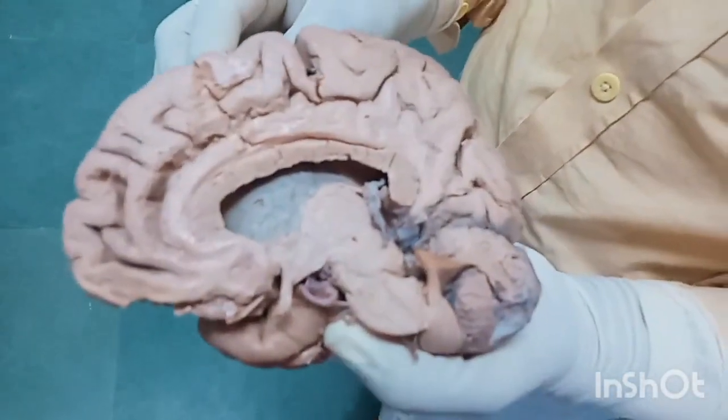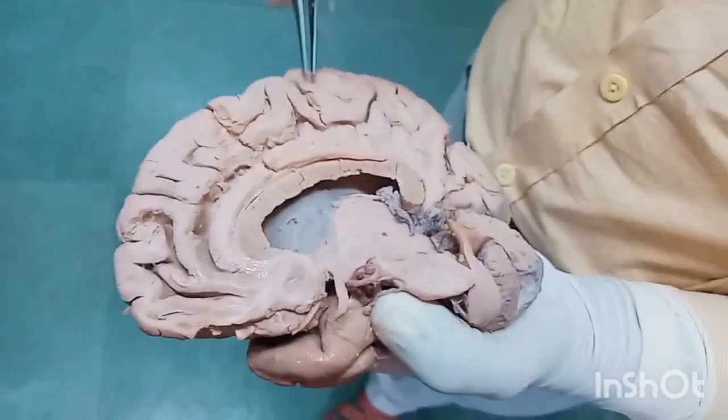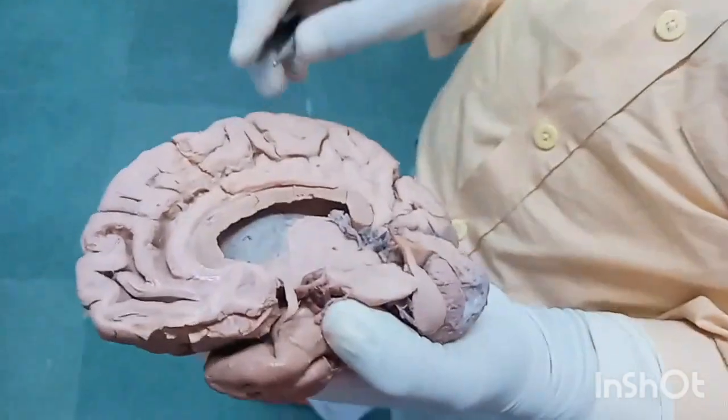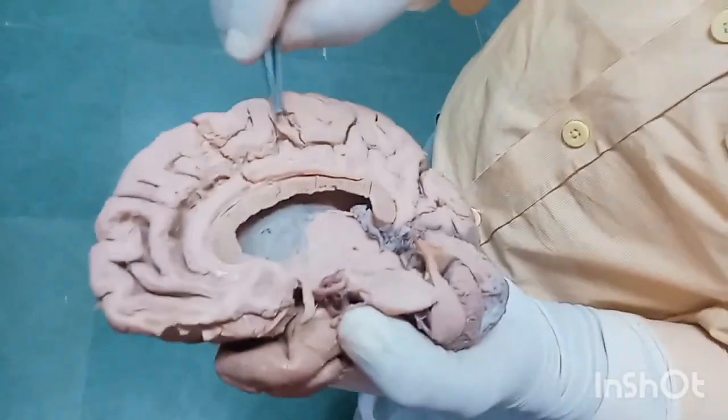This medial surface is cut by the central sulcus, and the area surrounding the central sulcus is called the paracentral lobule. This one is called the paracentral lobule, and it is very important for the position of the defecation center and micturition center here.